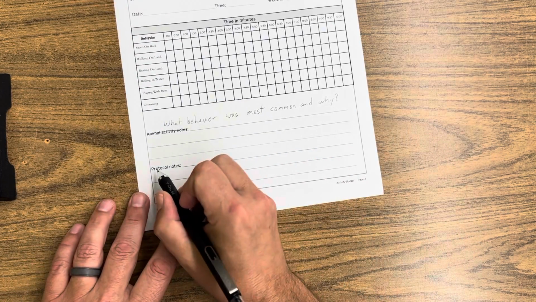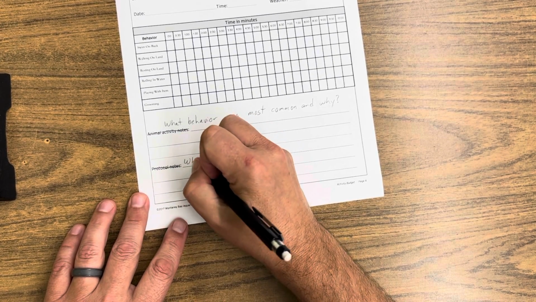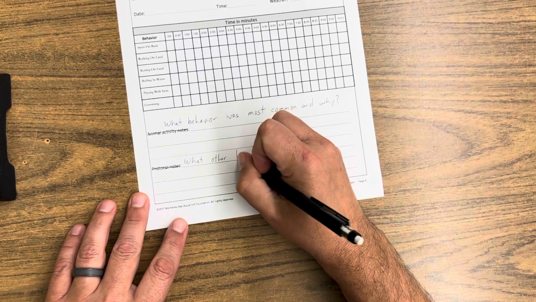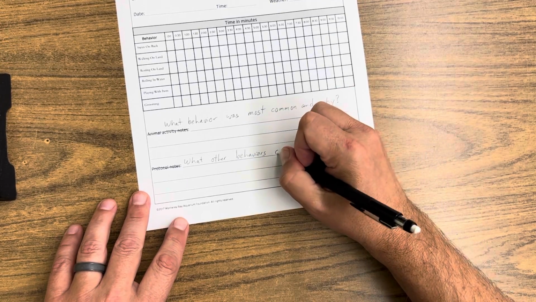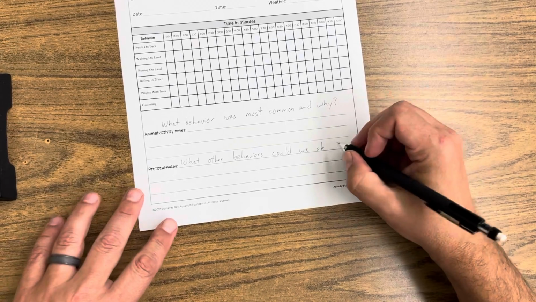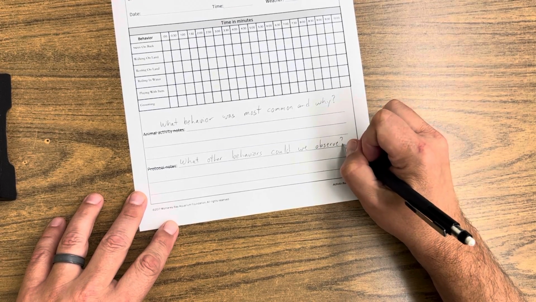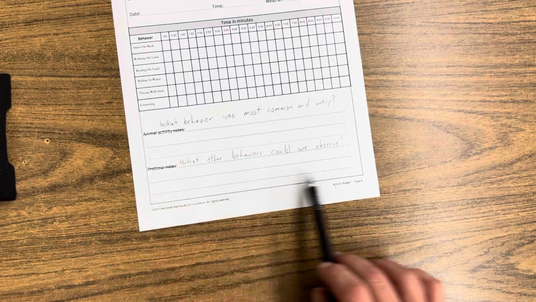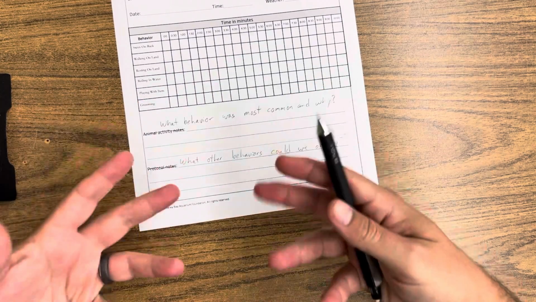And then down here, I want you to tell me what other behaviors could we observe? And then I want you to tell me some behaviors that we didn't have on this list that you saw the sea otters doing that could be added to a list like this.